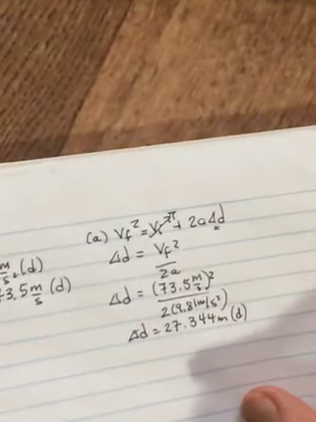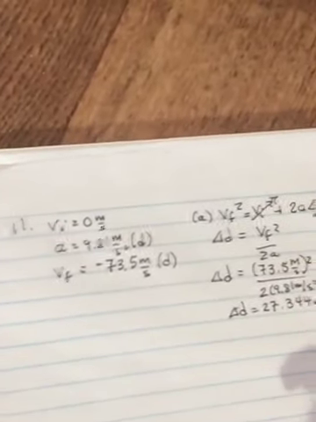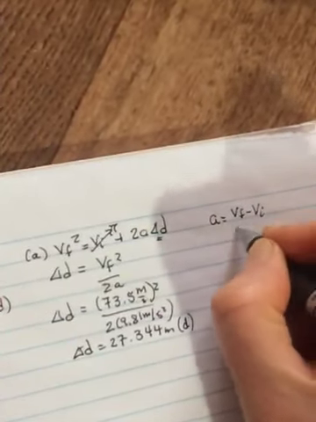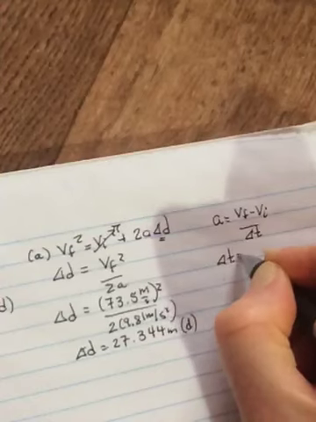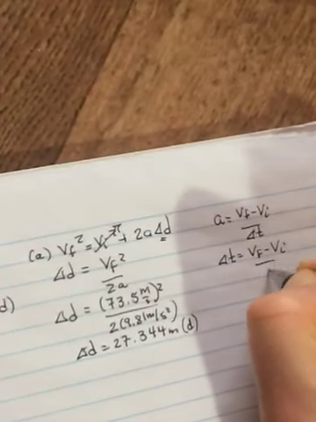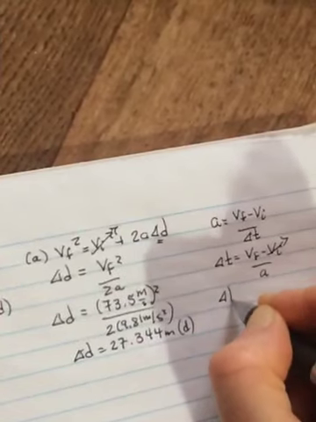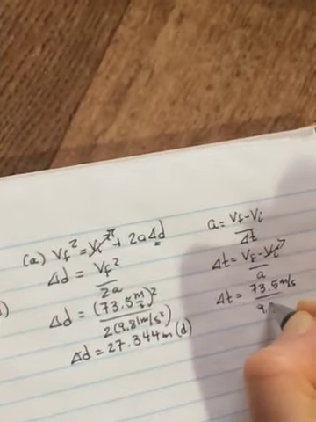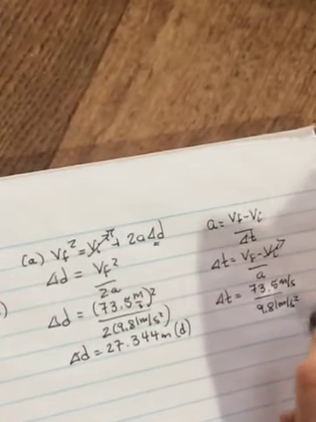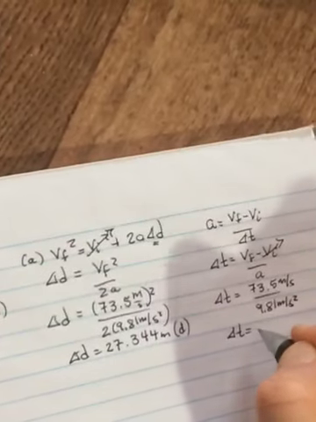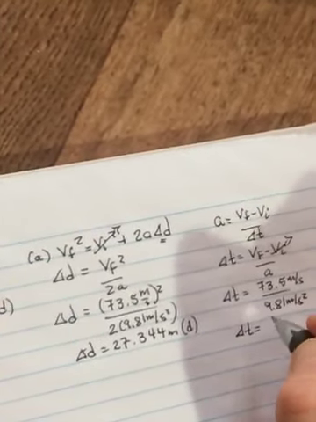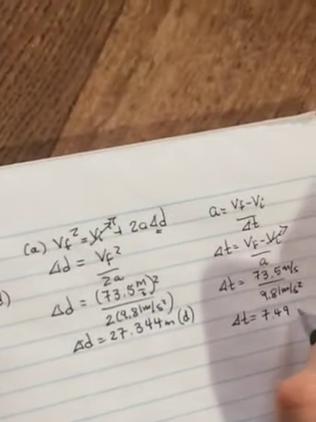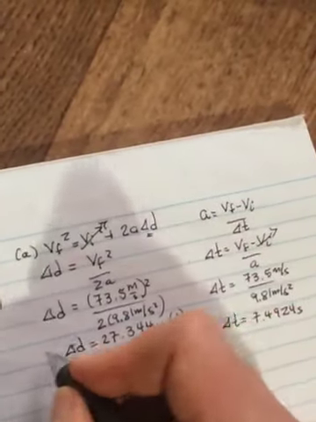Part B wants to know how long does the pack fall. Easiest way to find the time would be with A. A is equal to VF minus VI over delta T. So delta T is equal to VF minus VI over A. VI is 0, so delta T will be 73.5 meters per second divided by 9.81 meters per second squared. Again, if you wanted to call down negative, both of those would be negative, so it would still work out to be positive, and you're going to end up with 7.49, is it 24 maybe, seconds. Okay? Number 11.